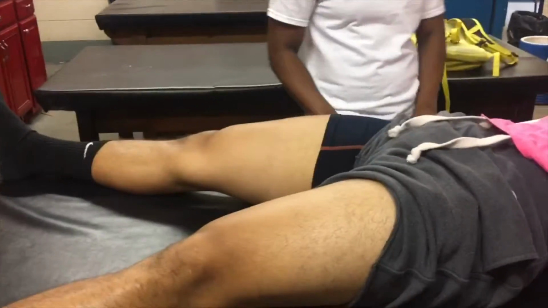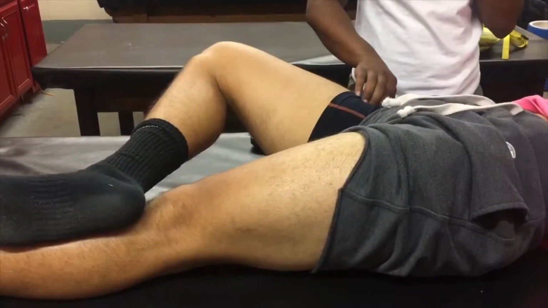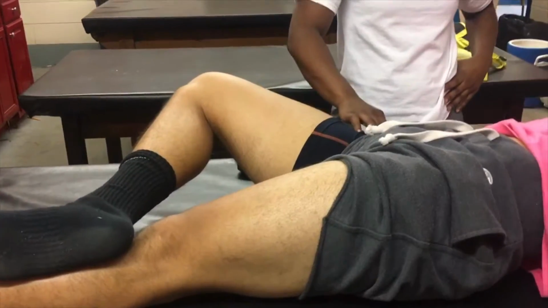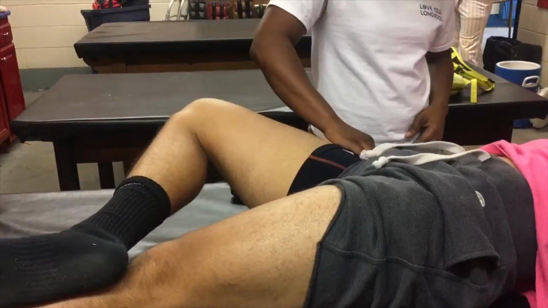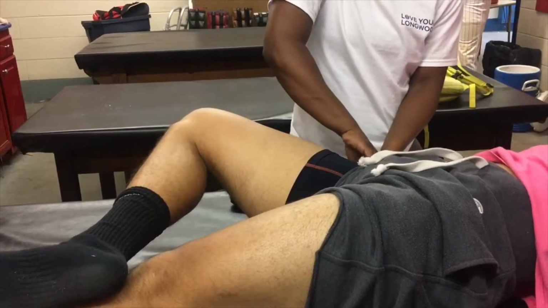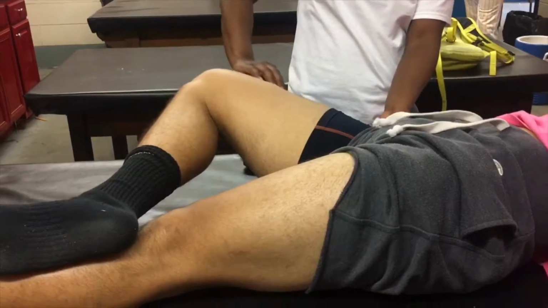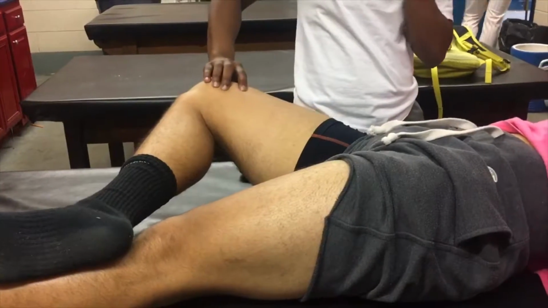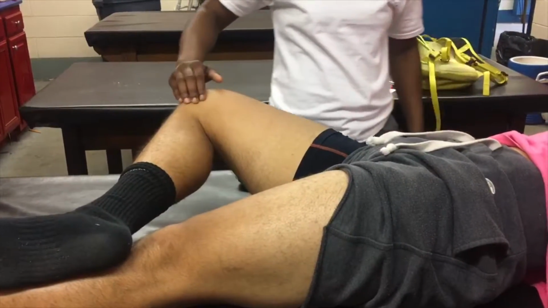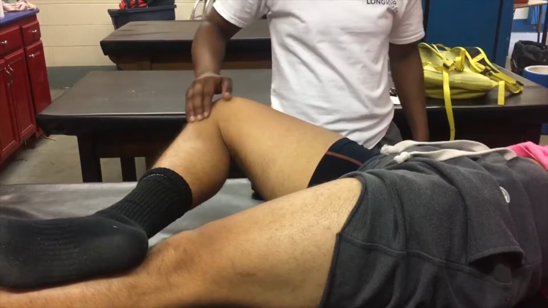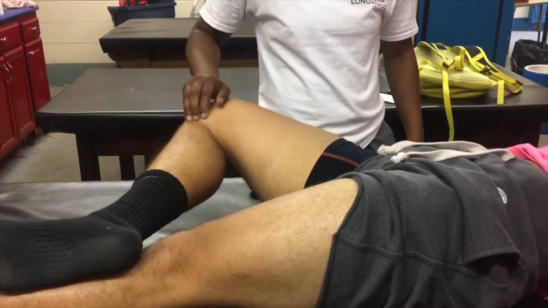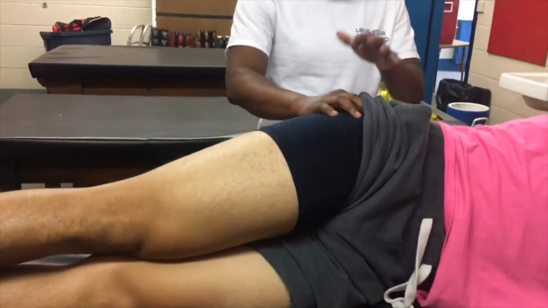For the sartorius, the proximal origin of the muscle is the anterior superior iliac spine, which is right here on your ilium. And then your distal insertion is the proximal medial shaft of your tibia, right in here.